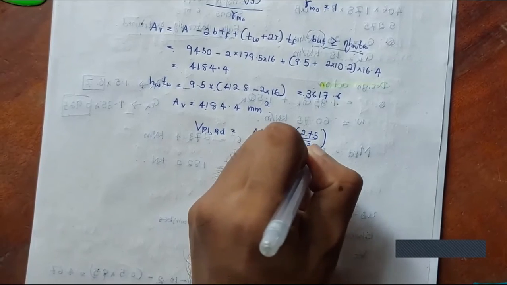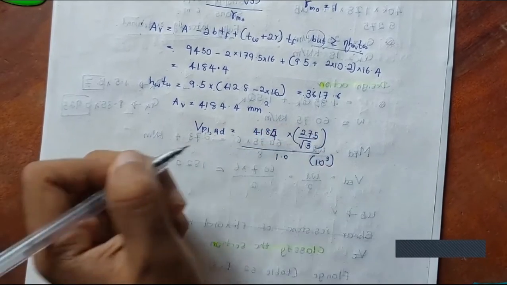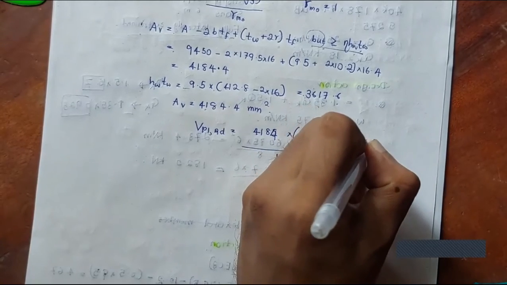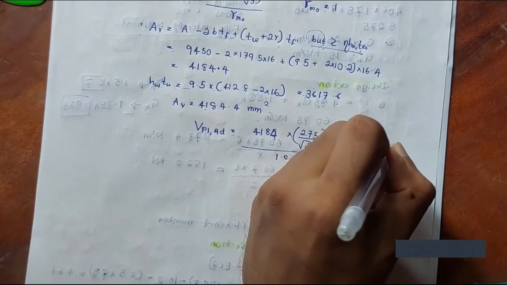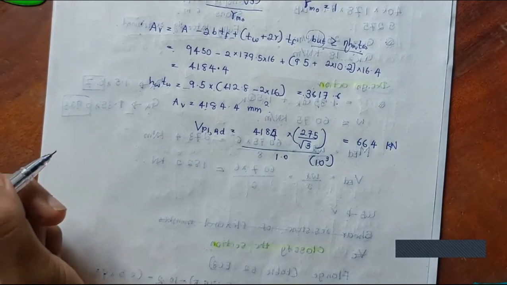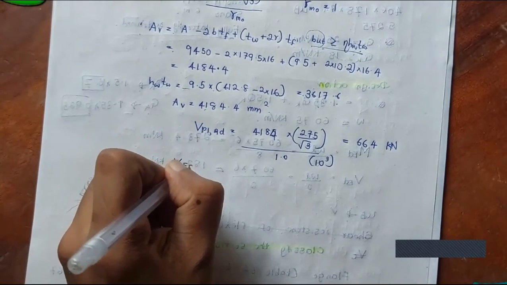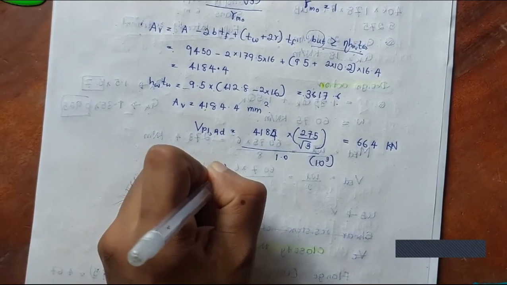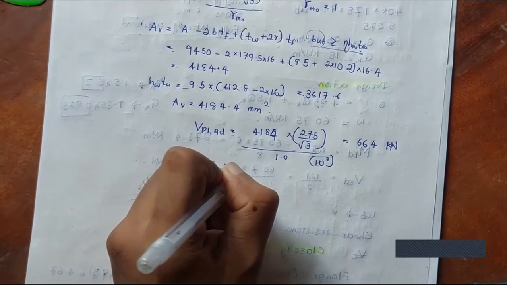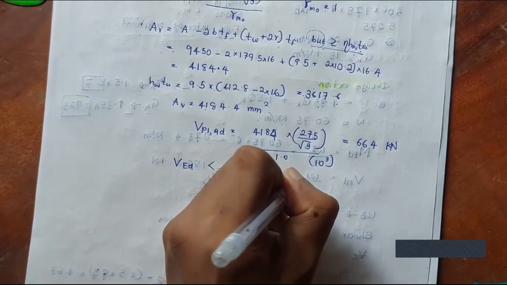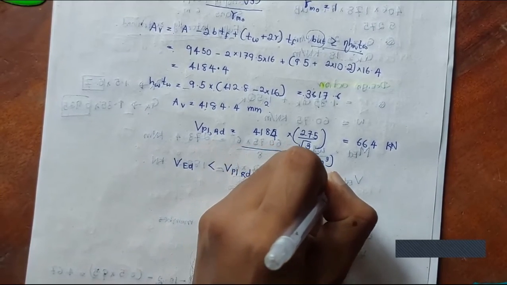So I'll divide it by 10 to the power 3. Why? To make it kilonewton. Okay. So this will be 664 kilonewtons approximately. Right. So since VEd is less than the resistance, this is safe in shear.